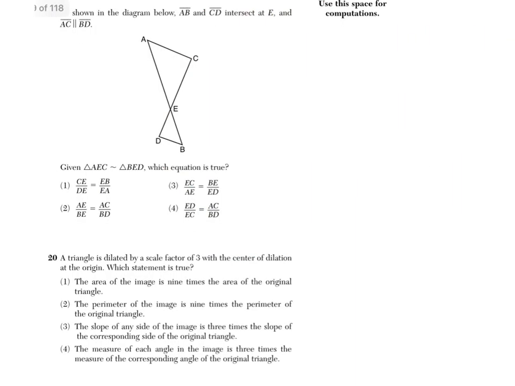Number 19. As shown in the diagram below, AB and CD intersect at E, and AC is parallel to BD. Given triangle AEC is similar to triangle BED, which equation is true? CE over DE is equal to EB over EA.